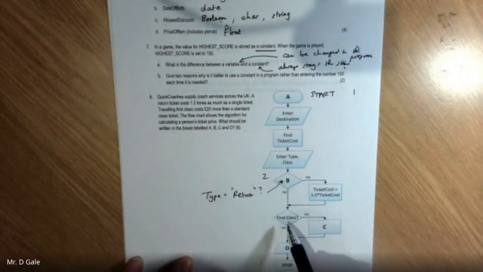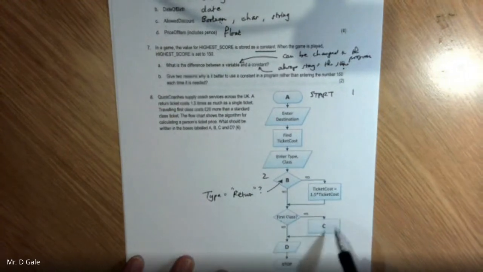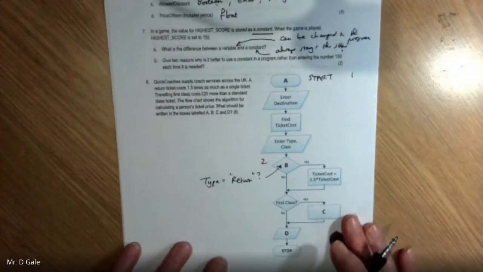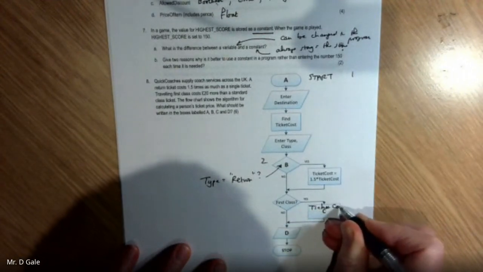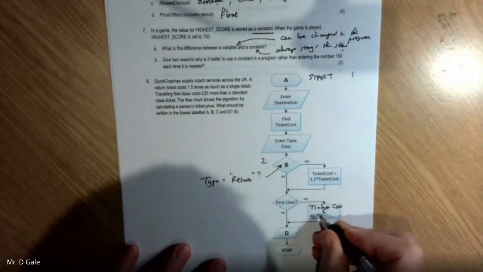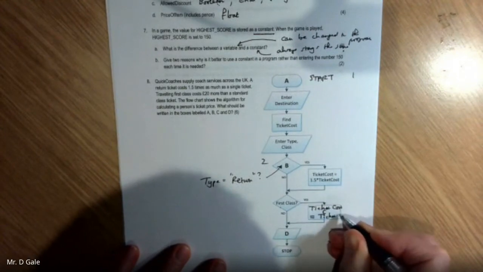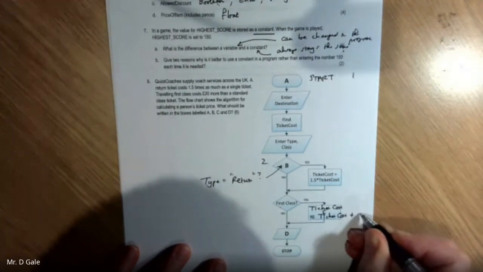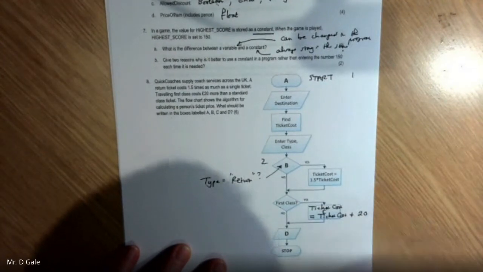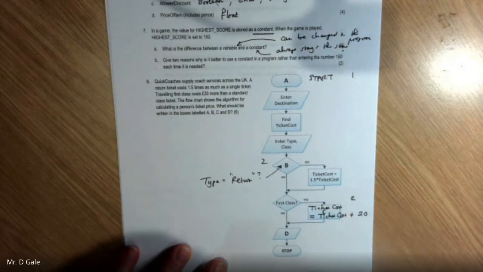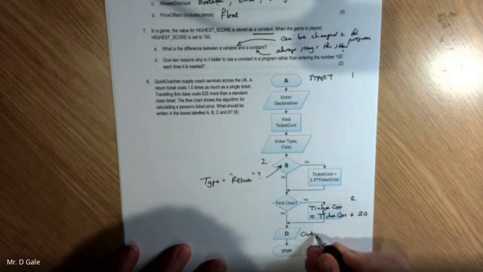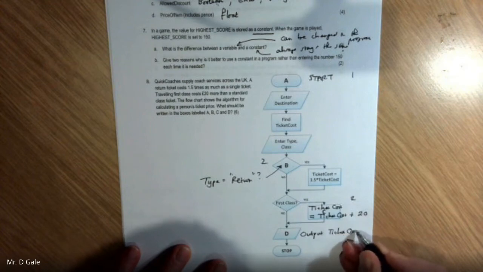Is it first class? Is the class first class? Then if the answer to that is yes, what do we do with it? We set the ticket cost to be equal to ticket cost plus 20. We add 20 onto the ticket cost. You can have 2 for that. And then last of all, what do we do here? We output ticket cost. And you can have 1 mark for that.